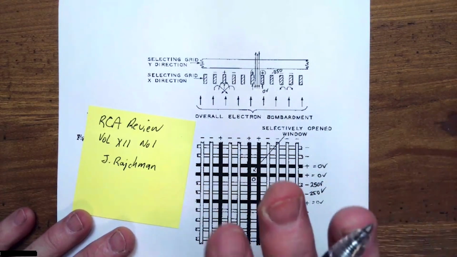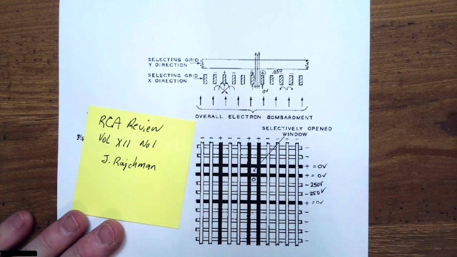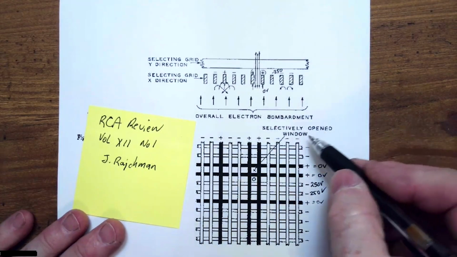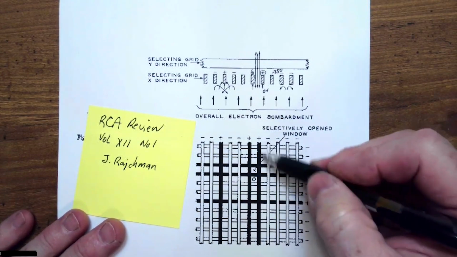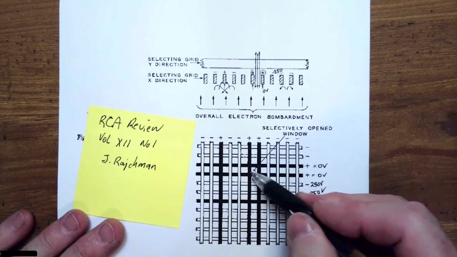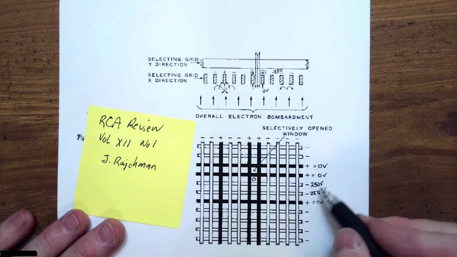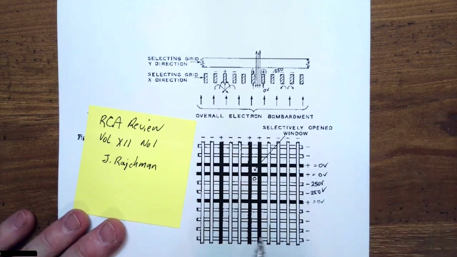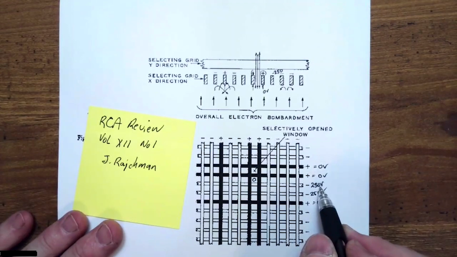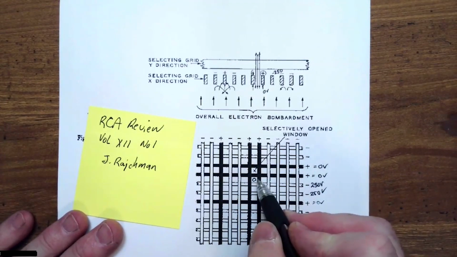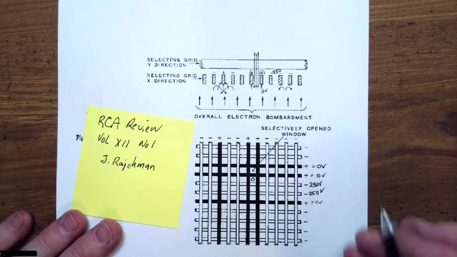And again, in the quiescent state of the tube, all of these bars will be at 0 volts. But when I'm reading or writing, I need to selectively open a window. In this example, this one is open since all 4 bars that are surrounding this window are at 0 volts. All others, mostly, are at minus 250 volts. So even though this window here only has 1 bar at minus 250 volts, that's sufficient to keep current from going through this window.